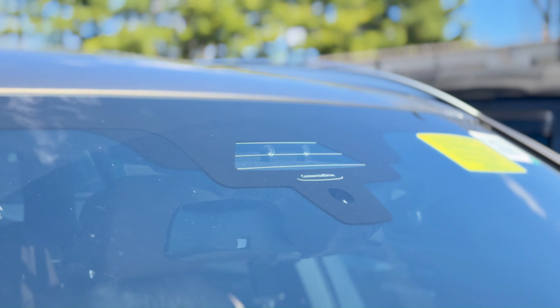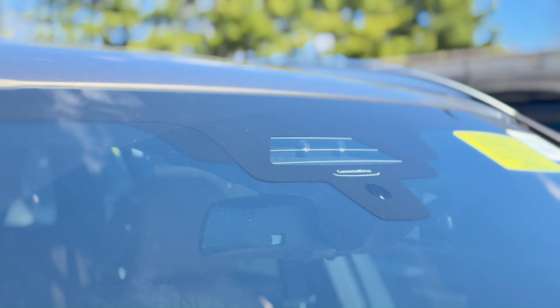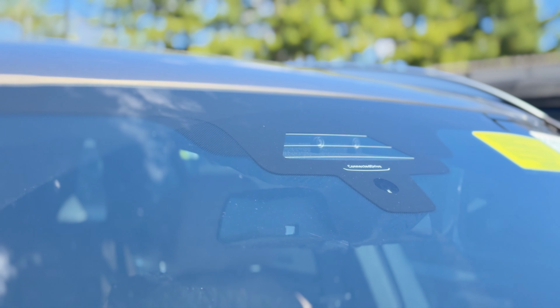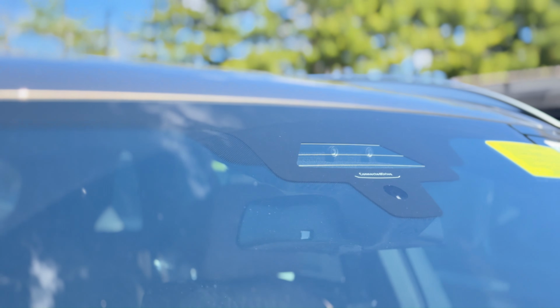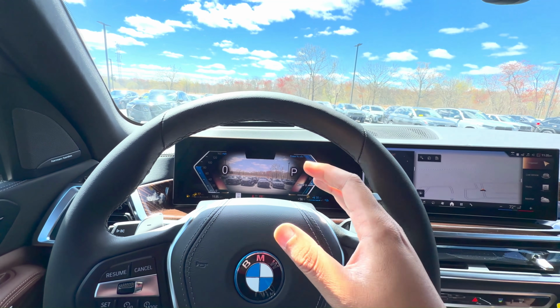What that camera is used for is to detect the lines that you can see on the road for things like lane departure warning, your active cruise control if you have it. But what's really cool about this view is that if you were using the BMW navigation, you actually see arrows shown right there letting you know where exactly the turn is.